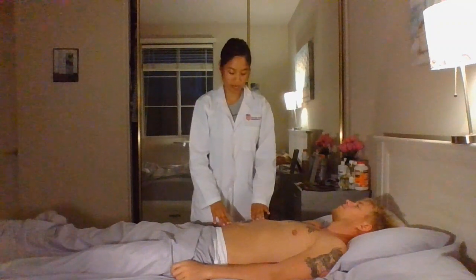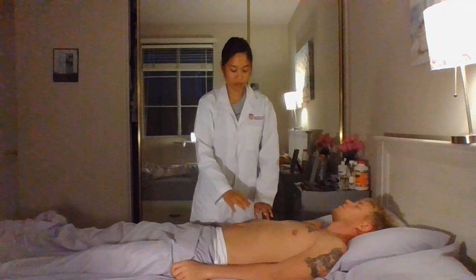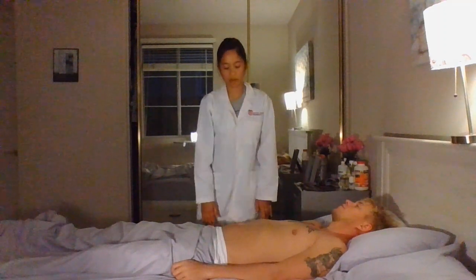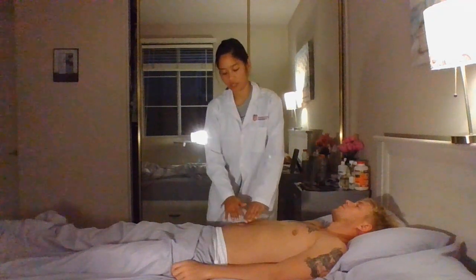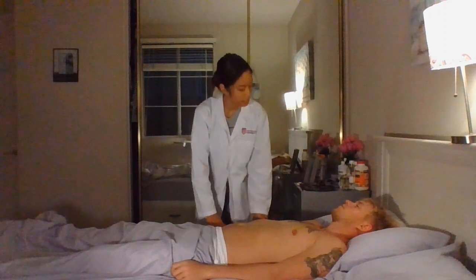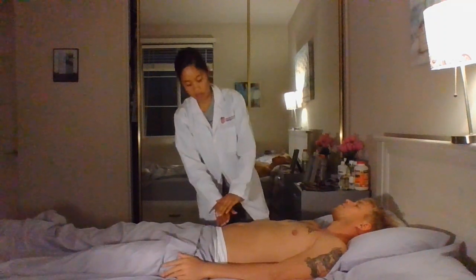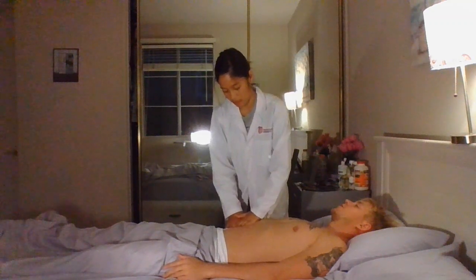Now I'm going to be palpating the spleen on inspiration. I'll be palpating diagonally from the right lower quadrant to the left upper quadrant, making sure you take a deep breath as I move my fingers. Okay, deep breath. Good. Exhale.